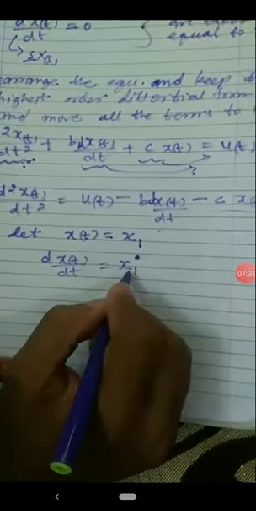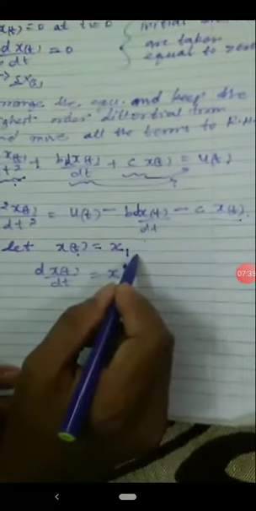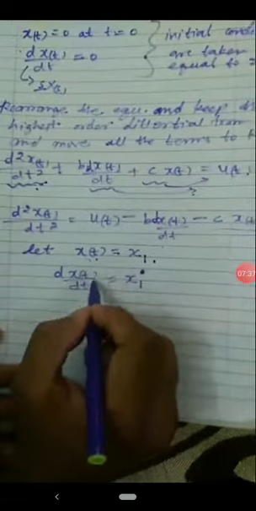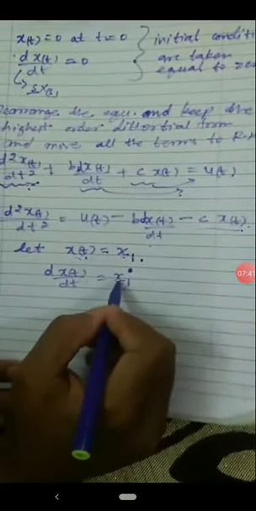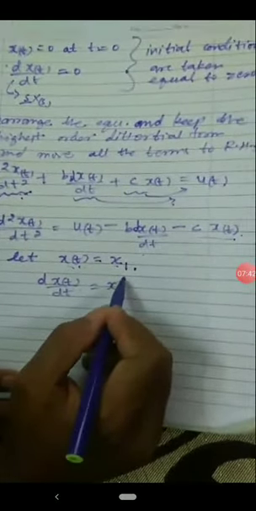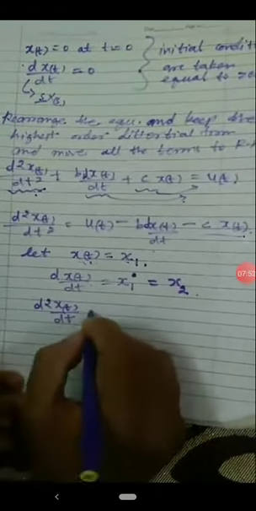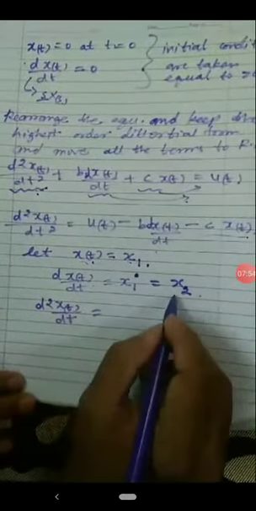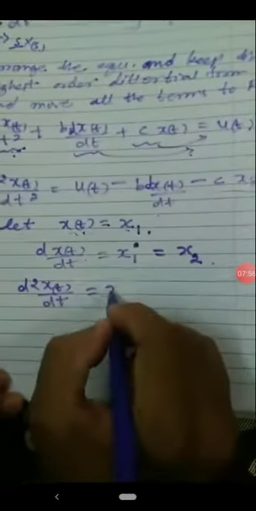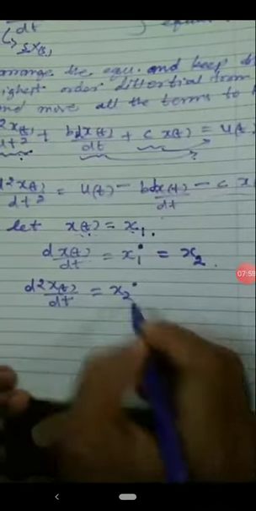But here this is single differentiation, so this is represented by x1 dot. Now let it be equal to x2. Next I am taking the double differentiation of this x(t), so this is equal to x1 double dot or x2 dot.